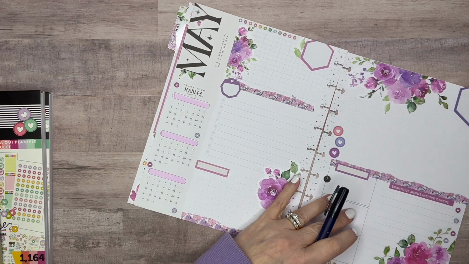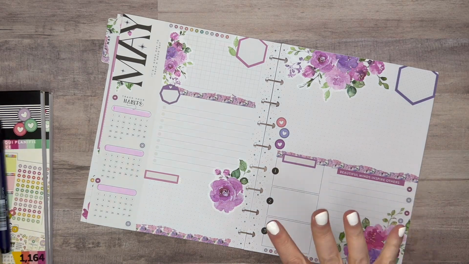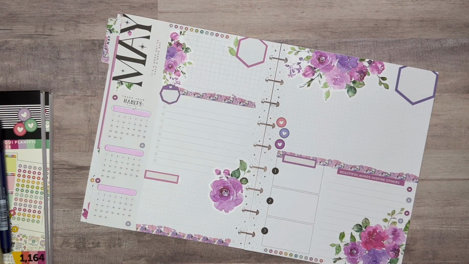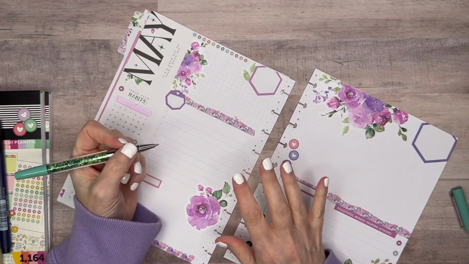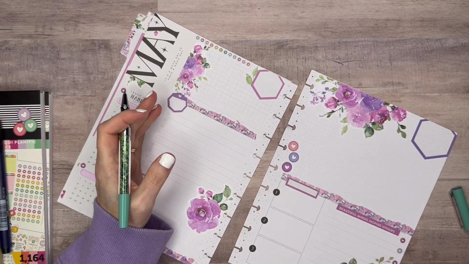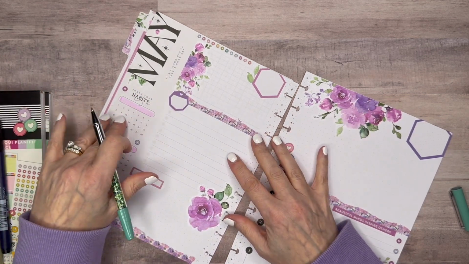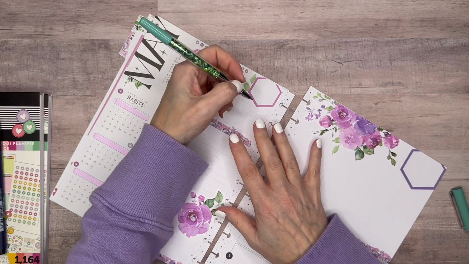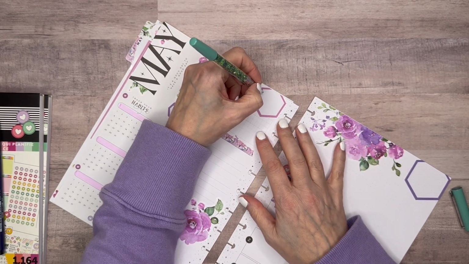Okay, so I'm gonna put some of these headers in. I'm gonna do kind of a little of both. I'm going to do some lettering and then also some faux lettering I got over here. So let's see, this here, I'm gonna jump in and start doing this. This is the newsletter.